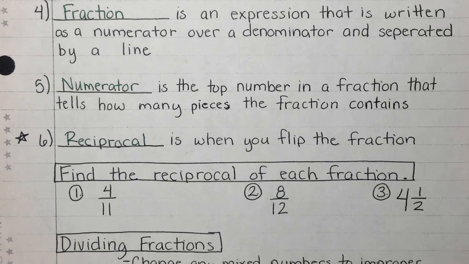Reciprocal. What I think is interesting about a lot of words that we use in math is they come from words that are used in English every day. So the word reciprocal is a noun because my fraction changes to a new thing, and a noun is a person, place, or thing. So the reciprocal is the fraction that's flipped over.